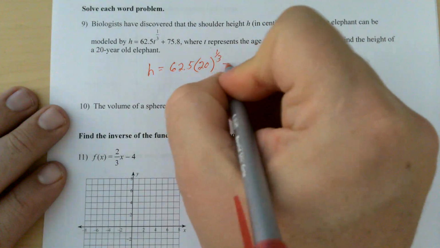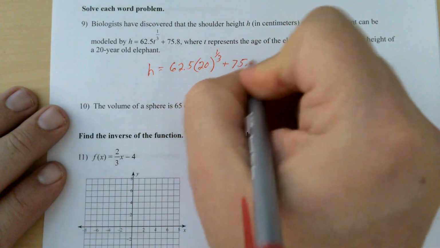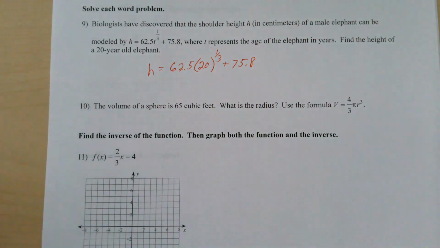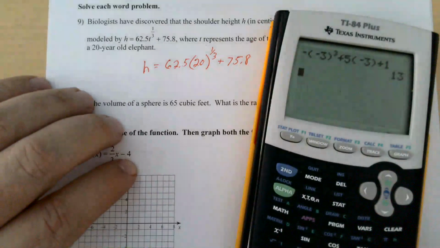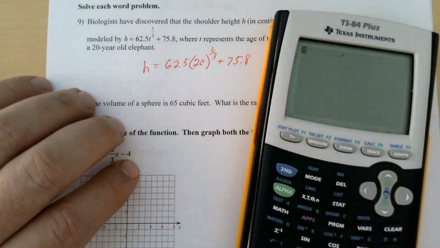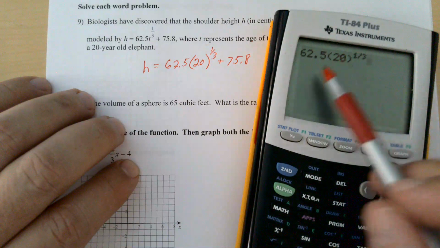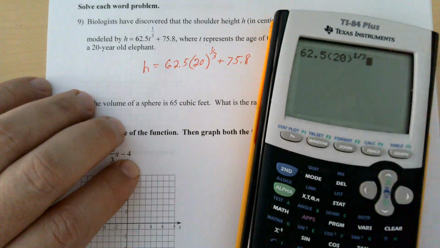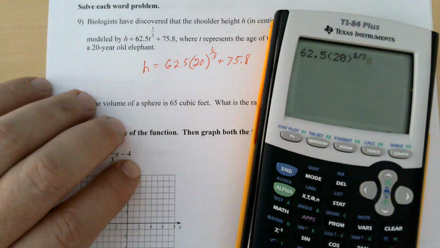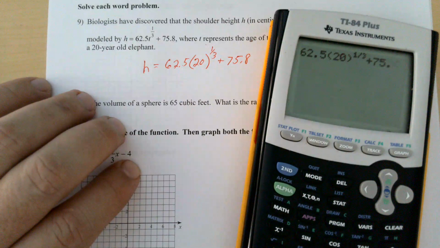And I'm simply going to ask the calculator to calculate that. This is a simple matter of typing in exactly what we see. So I have 62.5 times the 20 raised to the 1/3, and then I'm going to add a 75.8.